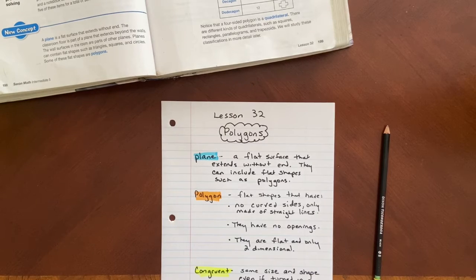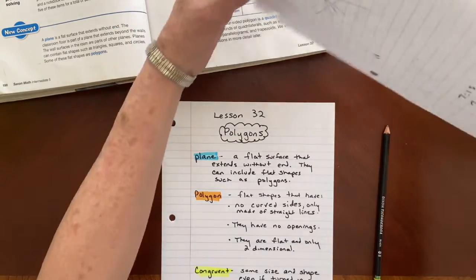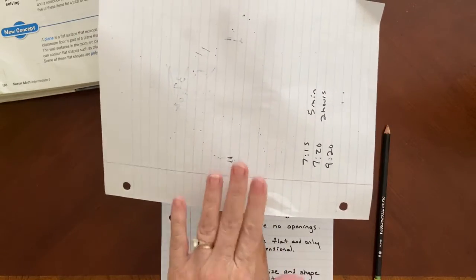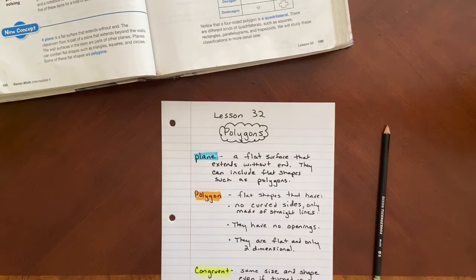This is lesson 32 about polygons. As usual, we've got some vocabulary words we need to get down pat. A plane is a flat surface that extends without end. If I have a piece of paper, that could be a plane if it went on forever and if I could hold it straight. So it's only two-dimensional. It doesn't rise up. It's flat, but a plane goes on forever.